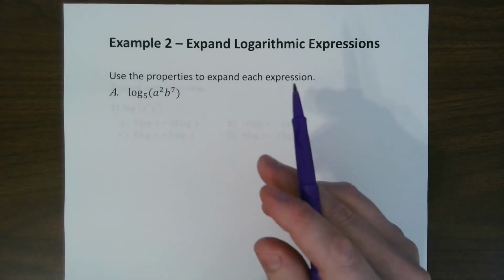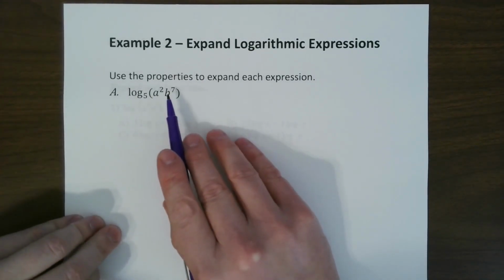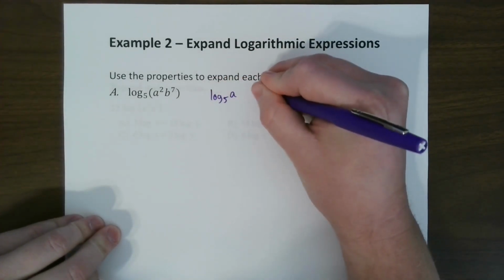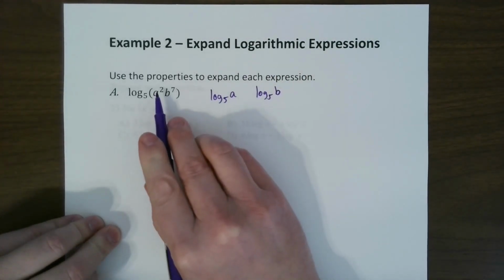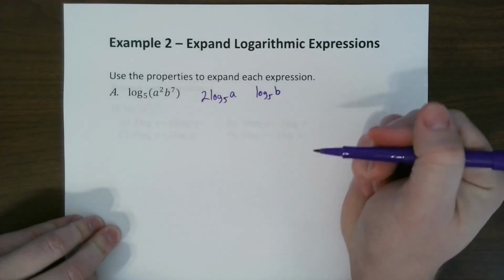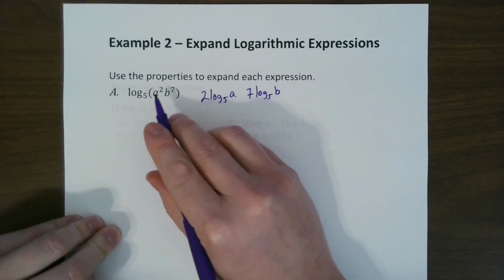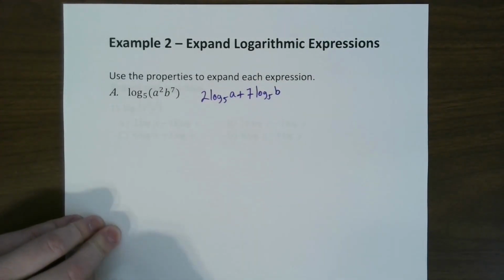So I like to start this with how many bases are there? Well, we have two bases. We have A, we have B. So I'm going to write log 5 of A, log 5 of B. Does A have an exponent? Yeah, it has 2. So throw it in front. Does B have an exponent? Yeah, 7. Is there anything on the bottom? No. So these are both positive. And that's how you expand it.